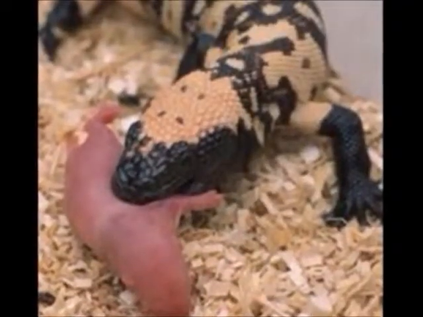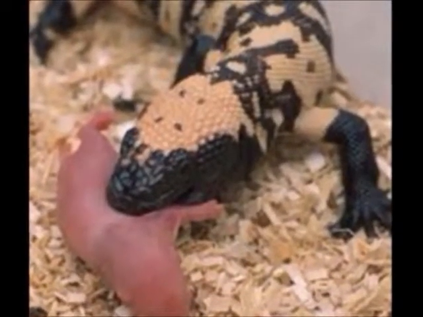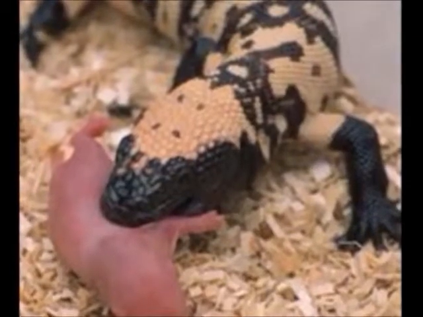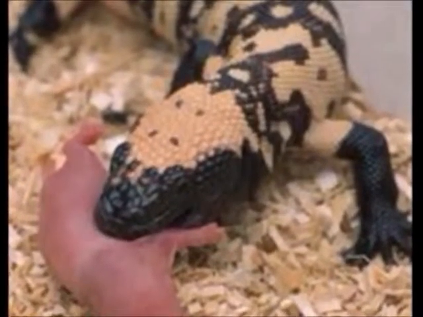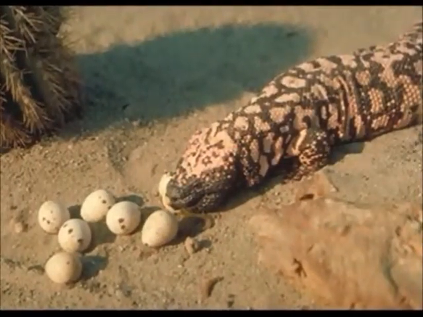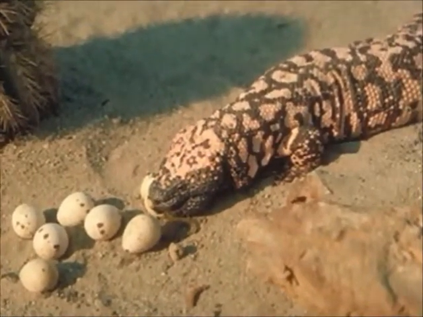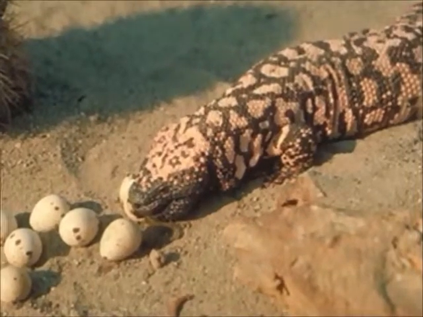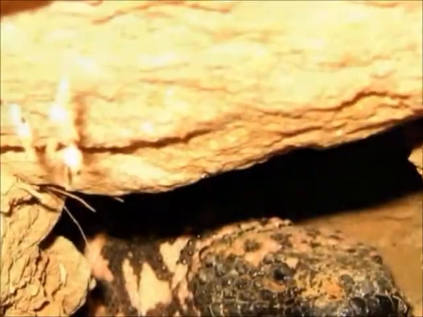Gila monsters come out at night to hunt for food in the summer because it is cooler than it is in the day. When they catch their prey, they swallow it whole. Since there is not much water in the desert, Gila monsters get water from the food they eat.